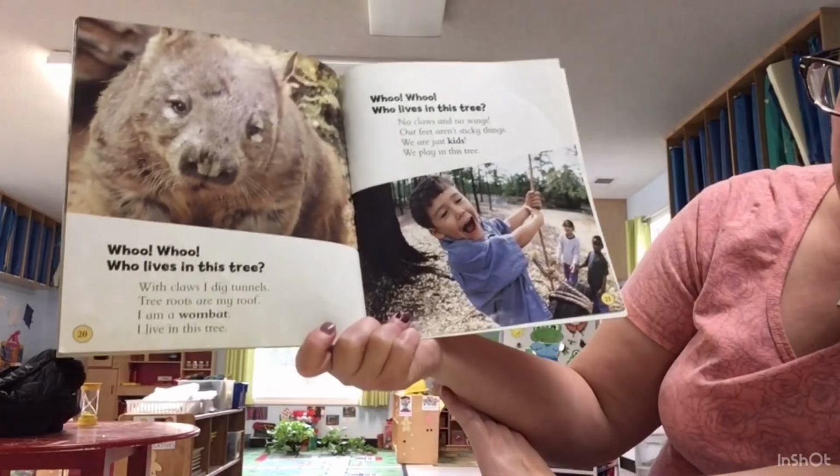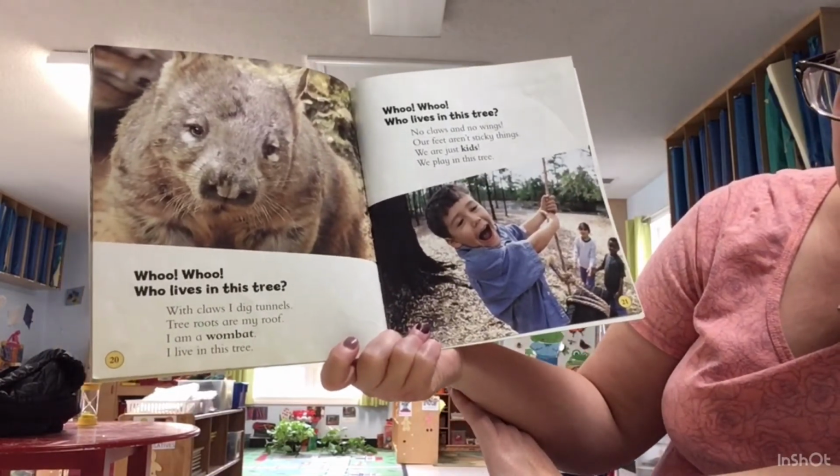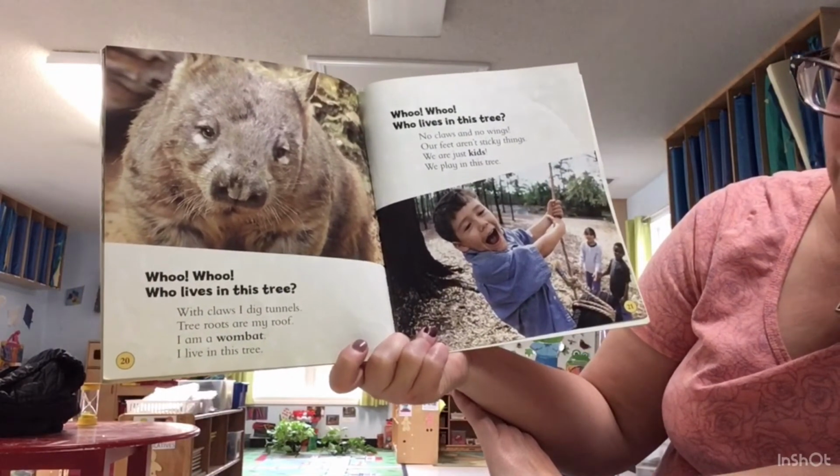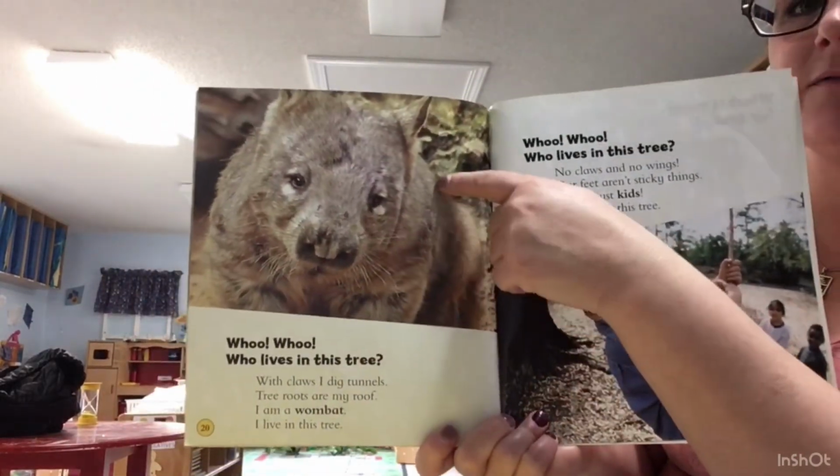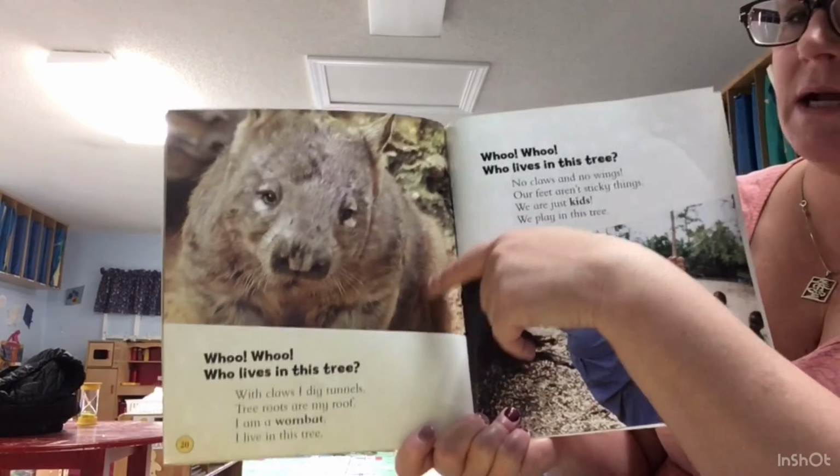With claws I dig tunnels, tree roots are my roof. I am a wombat. I live in this tree. That's a wombat. These usually live in Australia, where it's nice and warm.